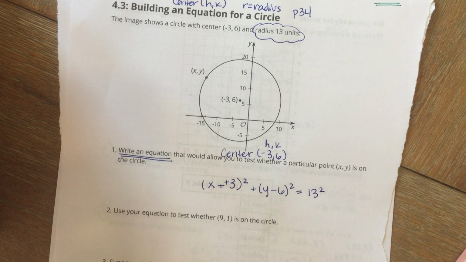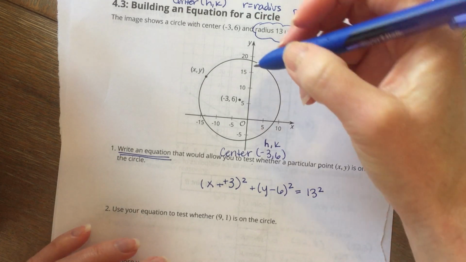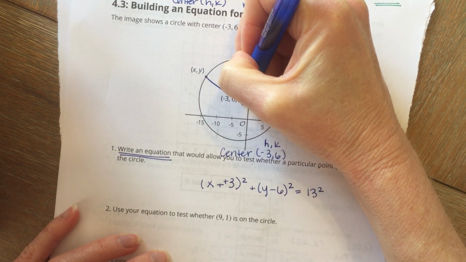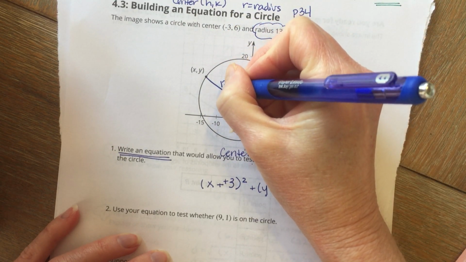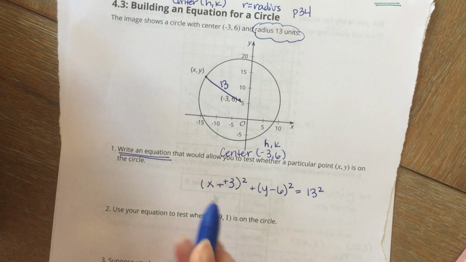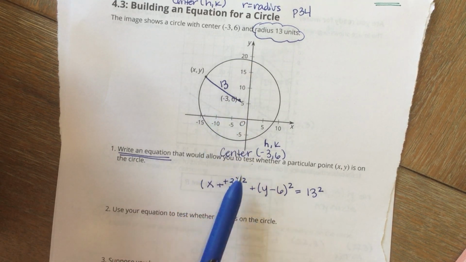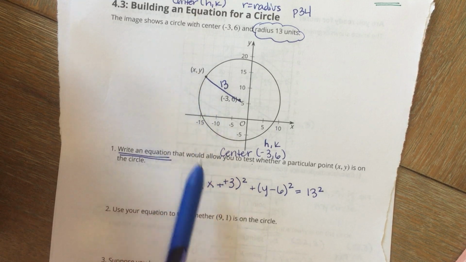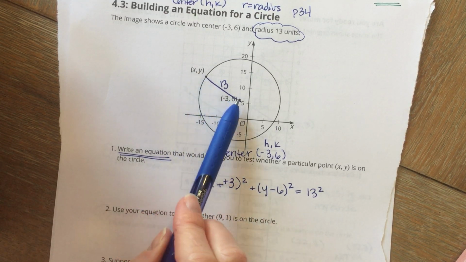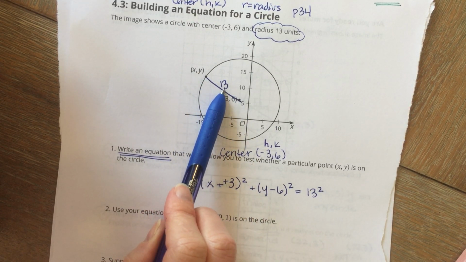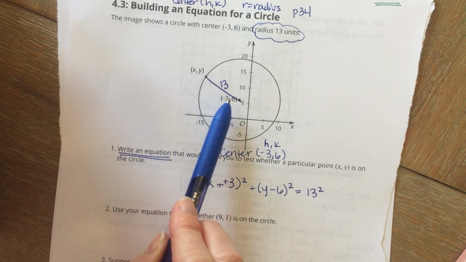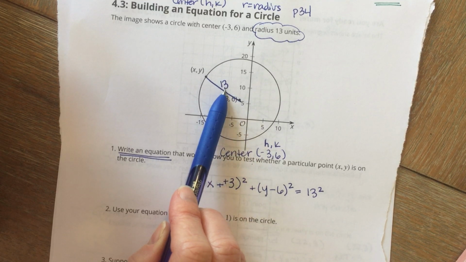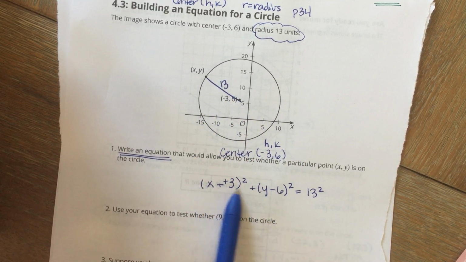I want you to pause and take a look at this for a moment. So in this problem, this is actually an equation that represents this particular radius drawn right here. This is my center, (−3, 6). This is a point on my circle, (x, y). And the distance between them has to be 13, because if this is on my circle, then it would be r units, the radius, away from the center, which is 13. What does this look like here to you?